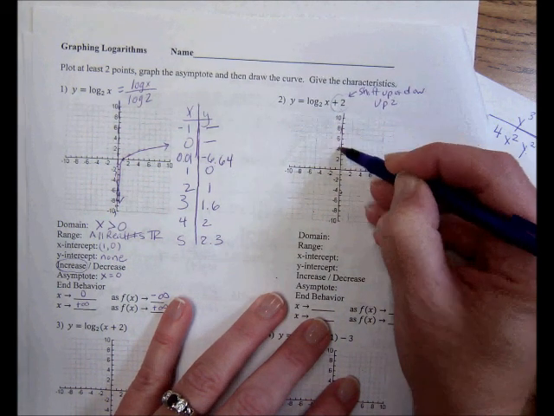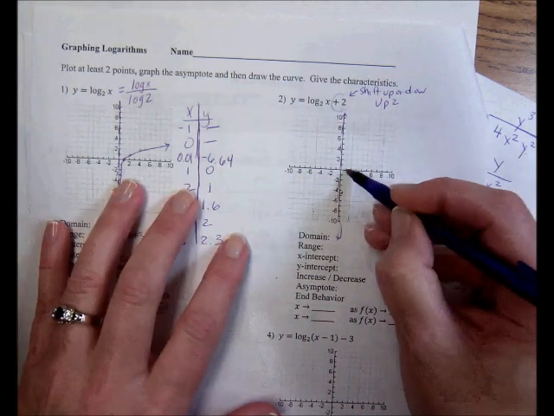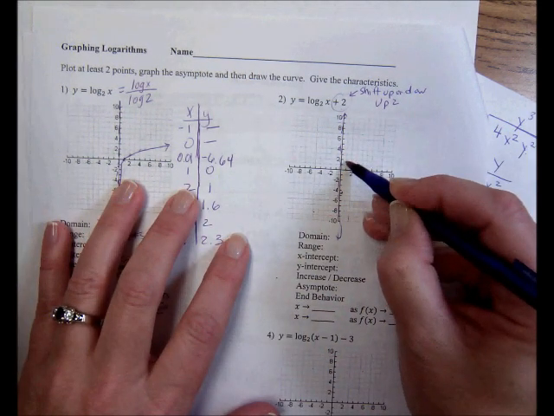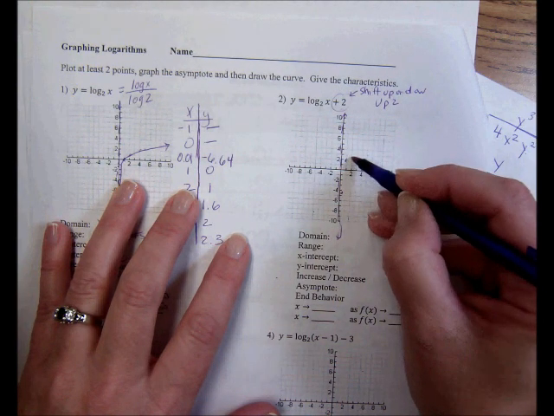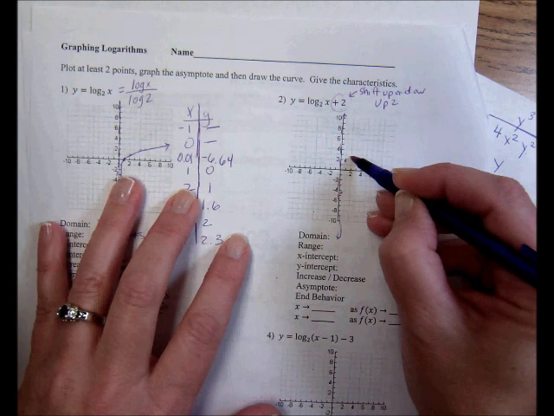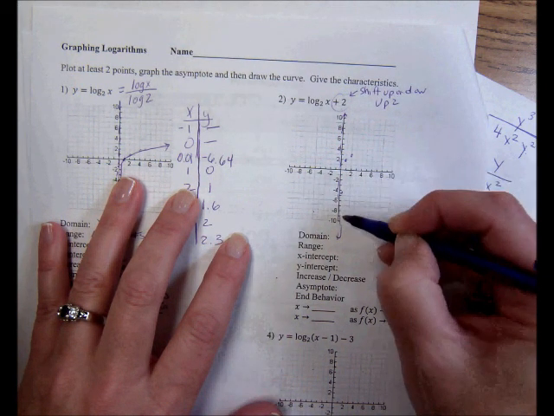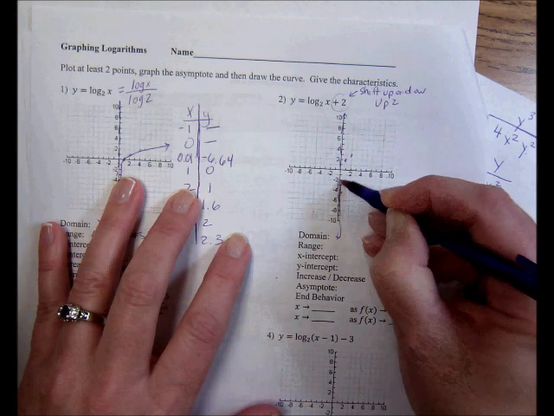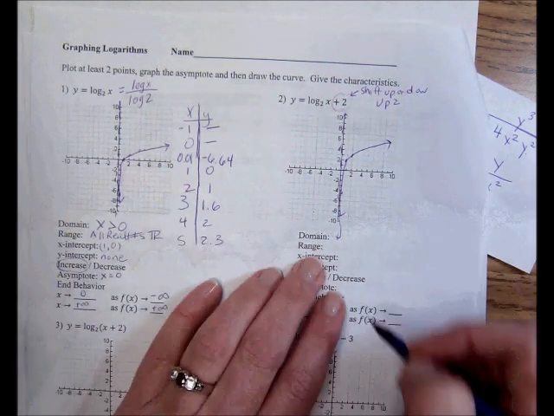It's still going to have my asymptote. And instead of being at (1, 0), it's going to be at (1, 2). And so it's going to continue on. You can plug them into your graph, but your graph is going to look something like this. And it's just shifted up 2.